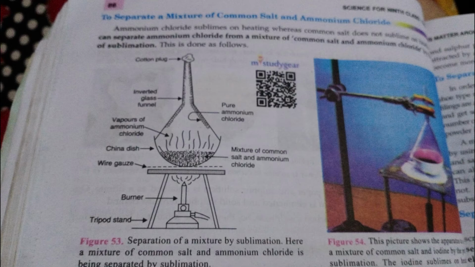Now, take a china dish. In that, please put some ammonium chloride and common salt, and close the china dish with the help of a glass funnel inverted on it, and put a cotton plug on it as shown in the textbook. Then heat it on a wire gauze with the help of a Bunsen burner.